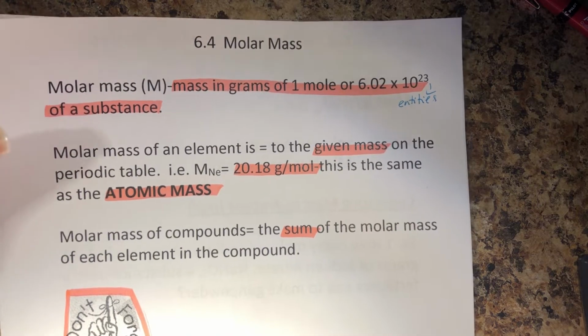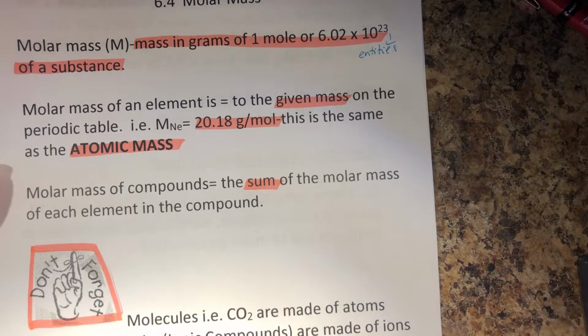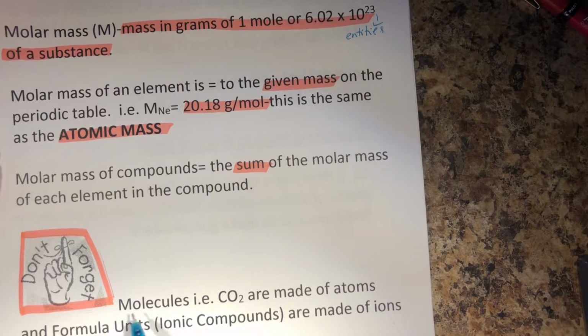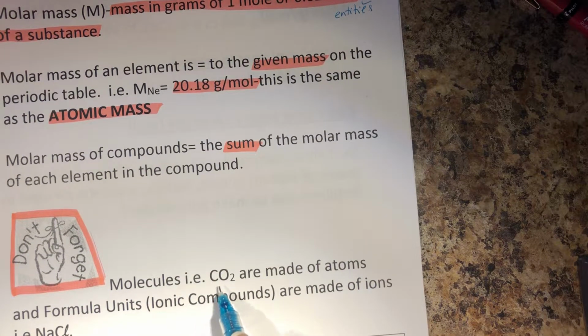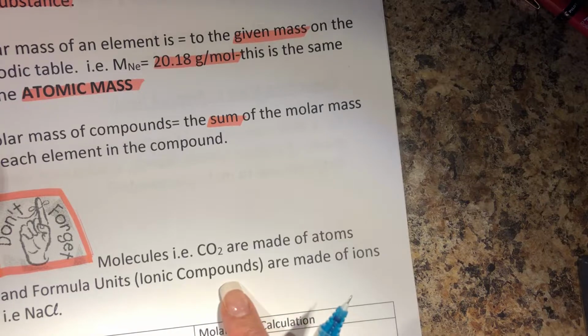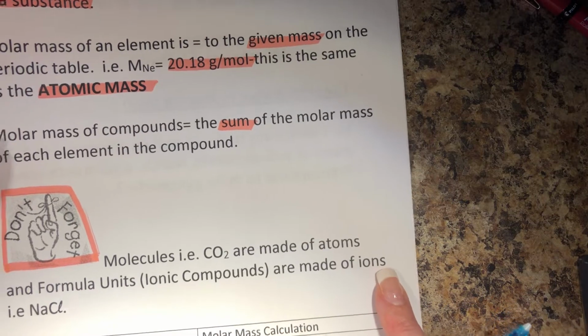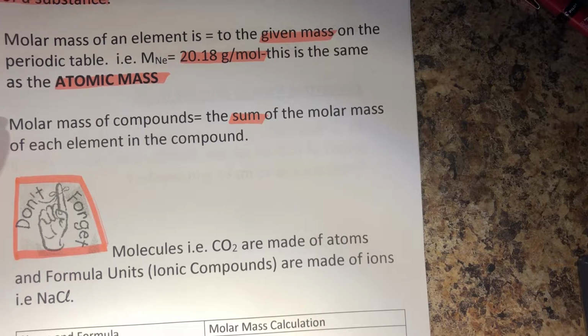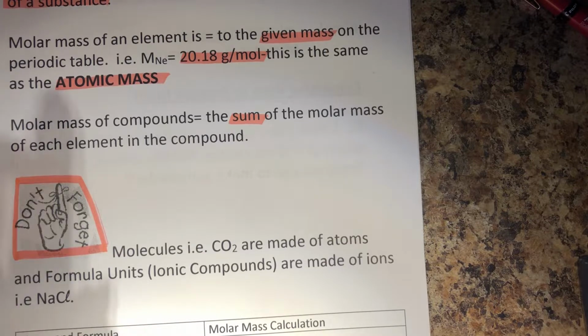Don't forget some language around molecules and atoms. Molecules, an example would be carbon dioxide, are made of atoms, and formula units are ionic compounds and are made of ions. So for example, sodium chloride. It's useful when you are doing the problems around molar mass and the mole to know these definitions. So how do we find then the molar mass of some substances?